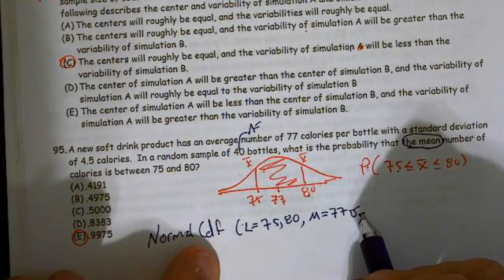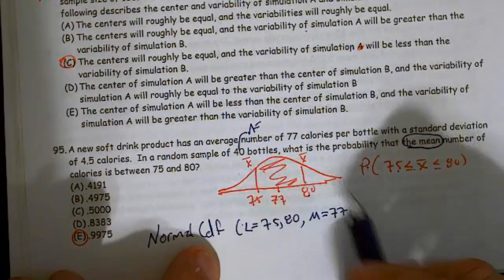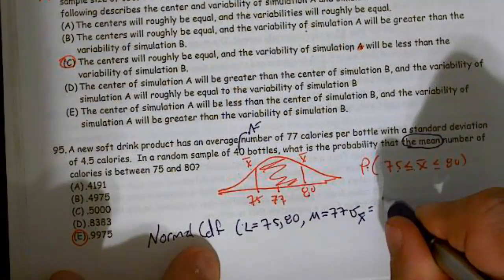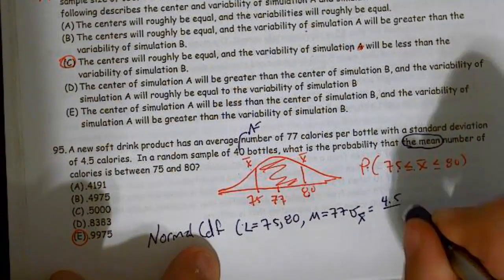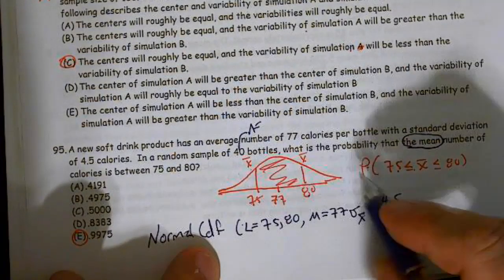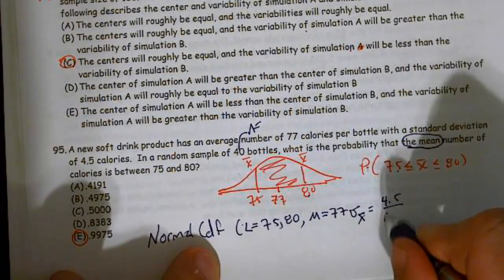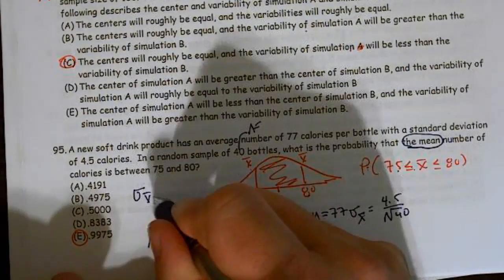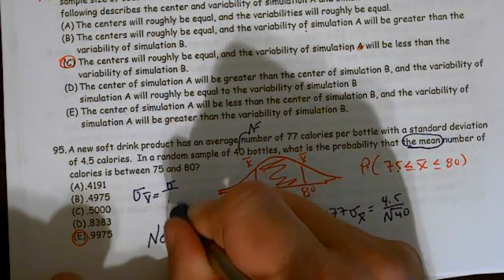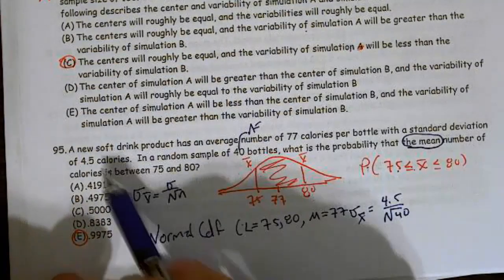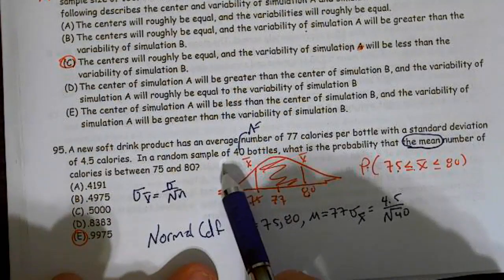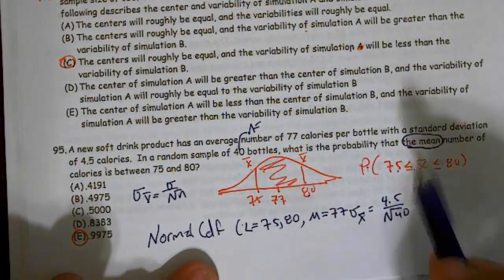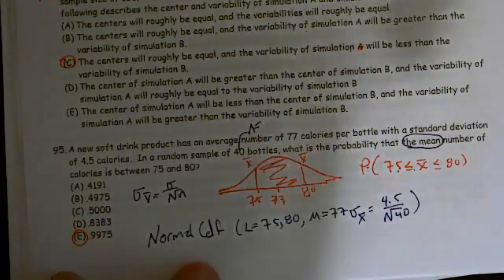And our standard deviation of X bar happens to be 4.5 divided by the square root of our sample size. Because remember, the standard deviation of X bar equals the population standard deviation divided by the square root of n. Well, our population standard deviation is 4.5 and our sample size is 40. So that's our work.